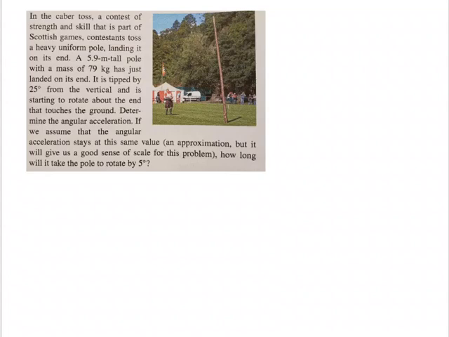It's tipped by 25 degrees from the vertical, and it's starting to rotate about the end that touches the ground. Determine the angular acceleration. So that is the first part. Assume that the angular acceleration stays the same value, which is an approximation, but it gives us a good sense of scale for the problem. How long will it take the pole to rotate by 5 degrees?